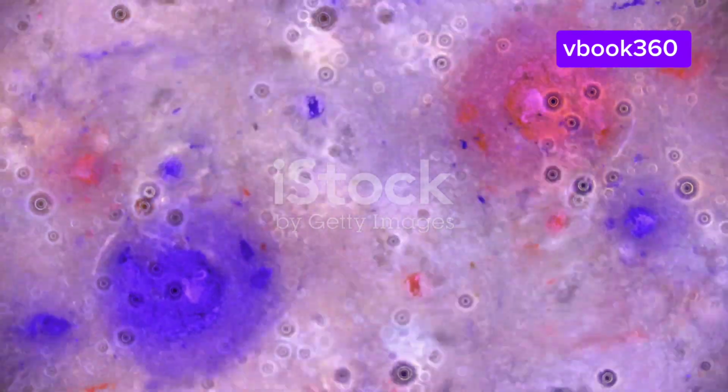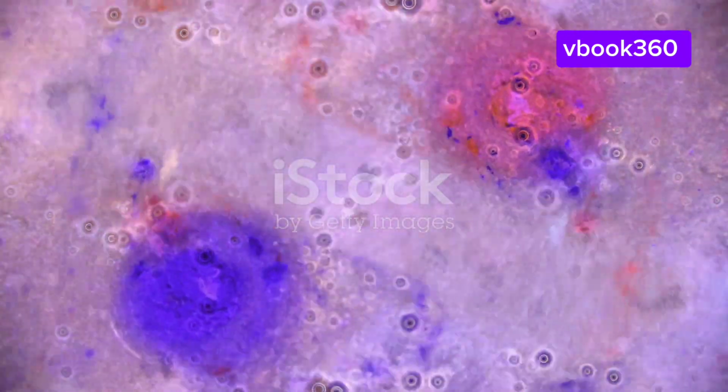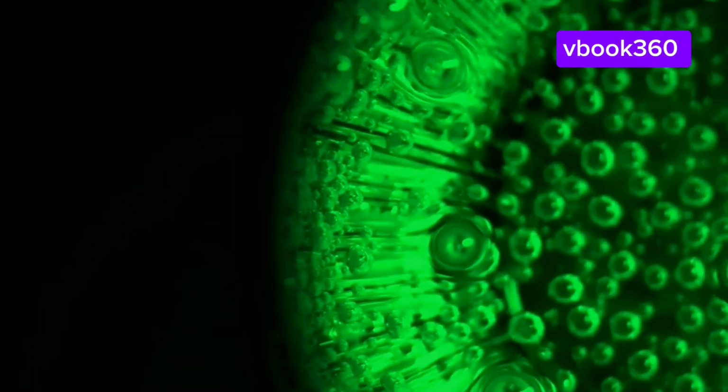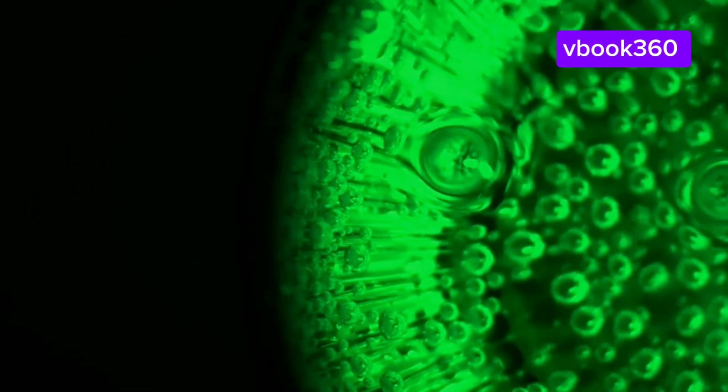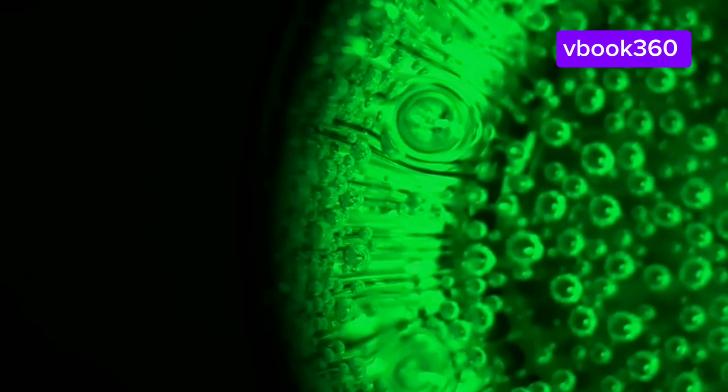Understanding the structure of cells is paramount to comprehending their function. Advances in microscopy and imaging techniques have revolutionized our ability to visualize and study the intricate architecture of cells, revealing a world of breathtaking complexity.